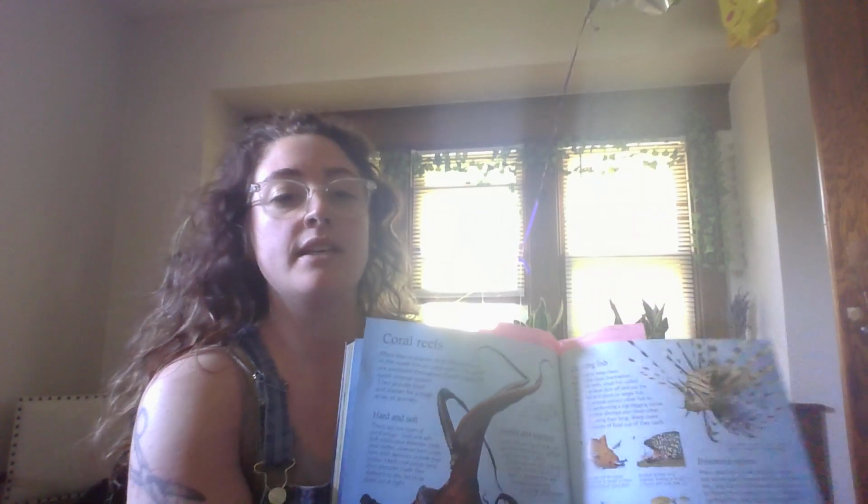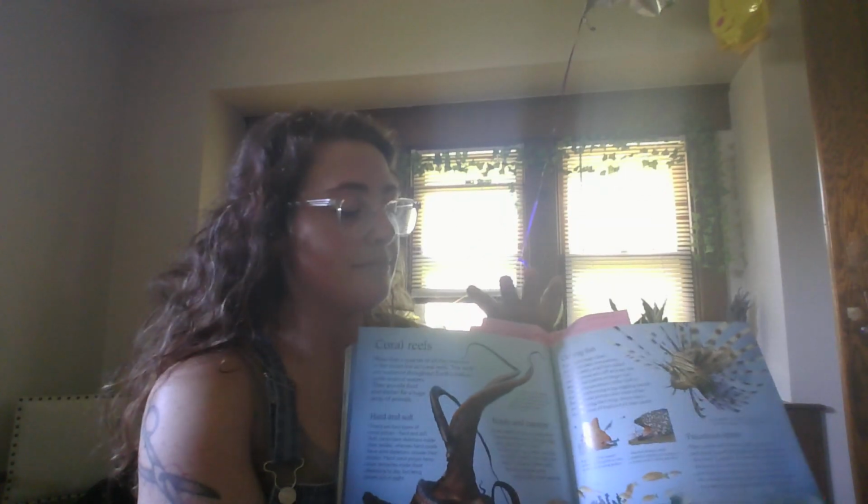And then I can go into more detail about octopuses and coral reefs, continue asking the children questions and seeing what else they know about the animals in the book. And then I'll be done with this, and then I will move forward to the different dioramas I made, and I will kind of go into a guided play.